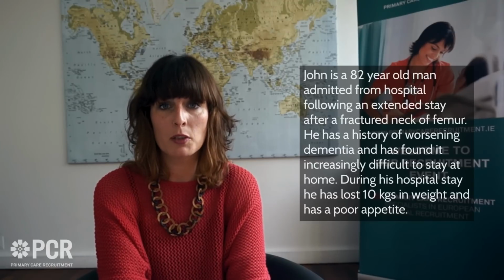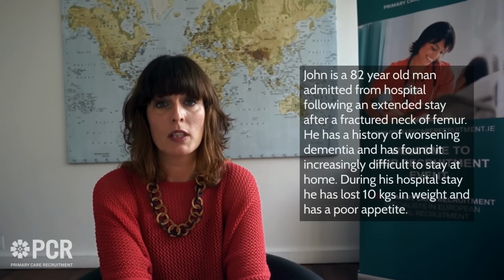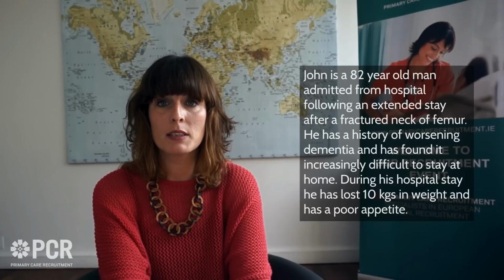So John is an 82-year-old man who was admitted to your care home following a fractured neck of femur, which he had fixed in hospital. He was living at home before this, and then he was transferred to your care home. He had a history of worsening dementia pre-admission, and during his hospital stay, he lost 10 kilos in weight.